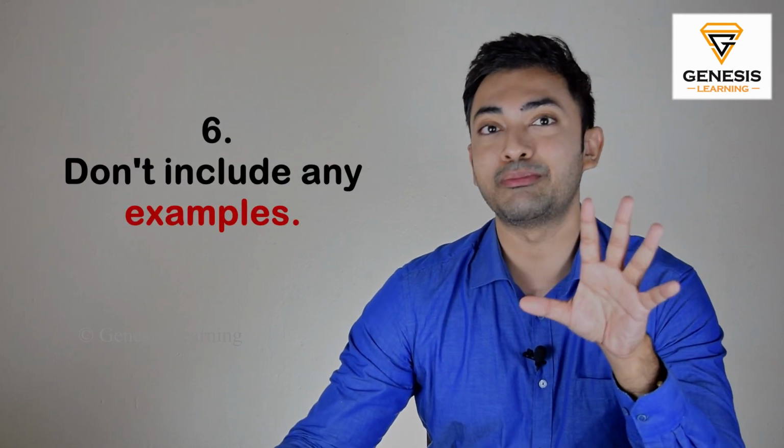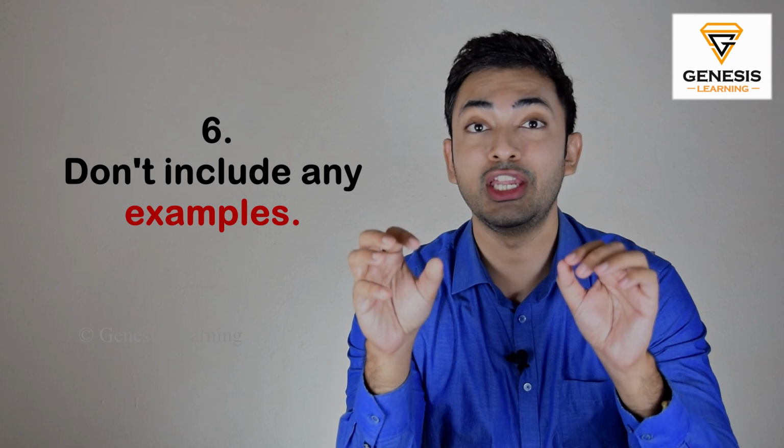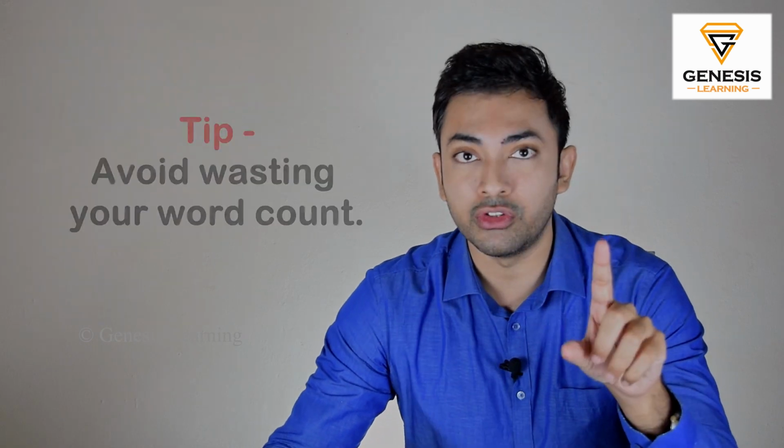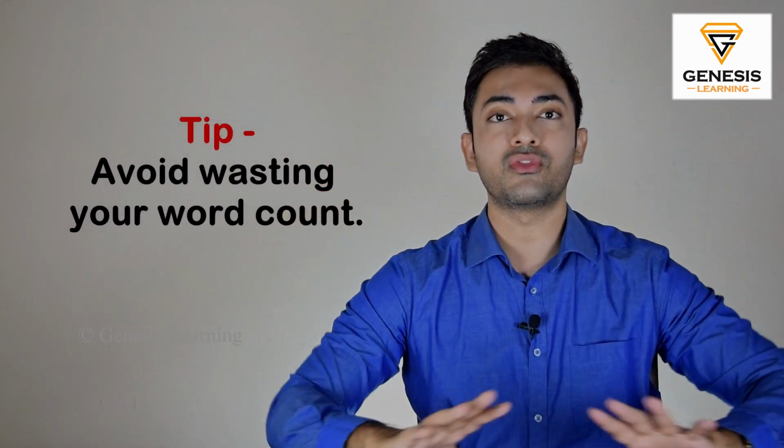The next one, very important. Please do not include any examples or any supporting evidence in your summary. Yes, it definitely will look better, but that is not needed in this task. So if there are any examples mentioned in that particular paragraph, please do not use them for your response.